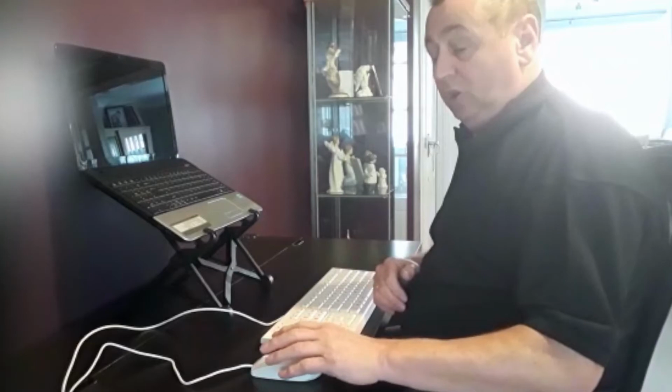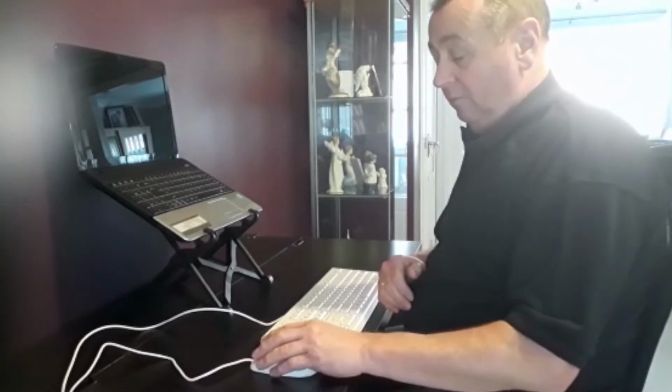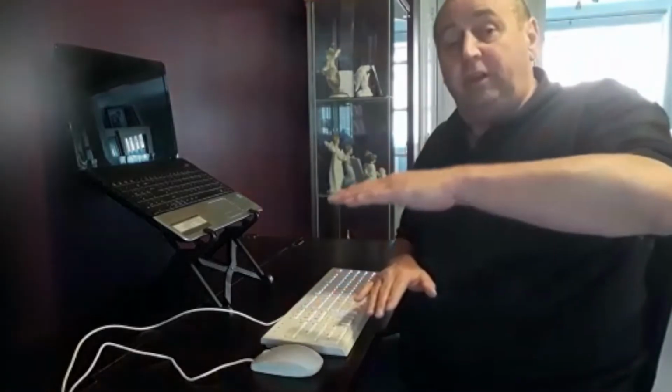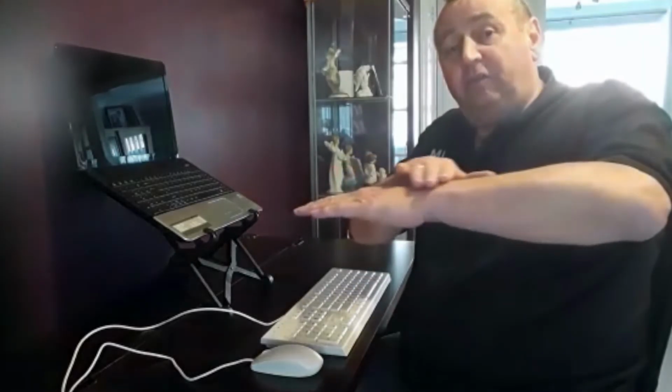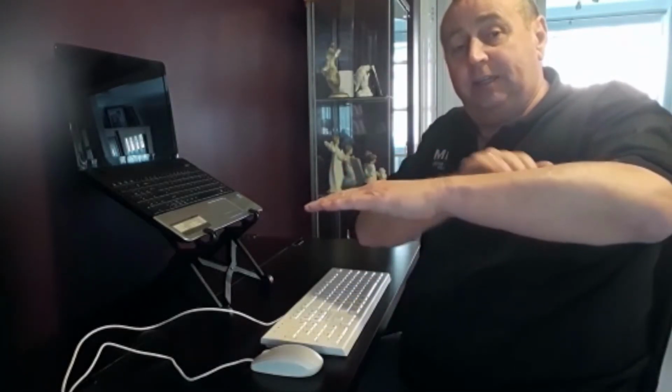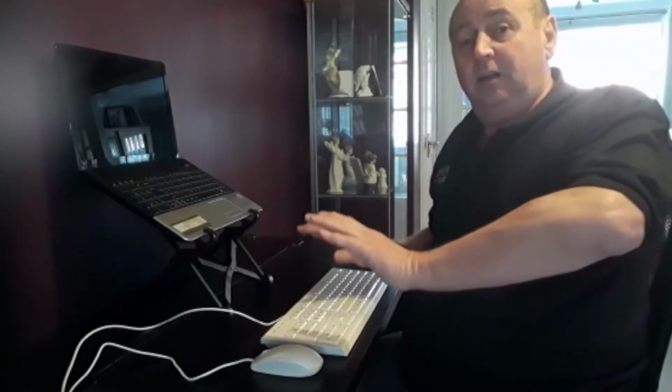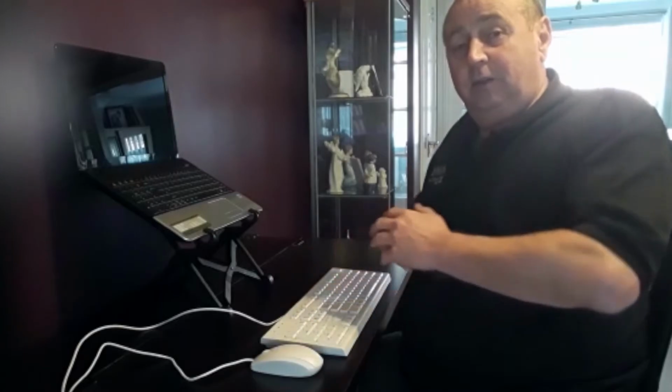What we want to be achieving is that hover position and moving the mouse using the arm. Whilst we're doing that, what we're trying to achieve also is that the hand and the forearm are in a straight line. Not like that, and not like that, which is commonly what I see.